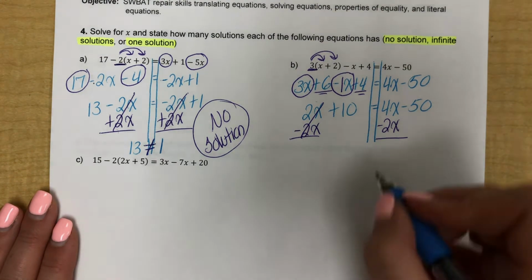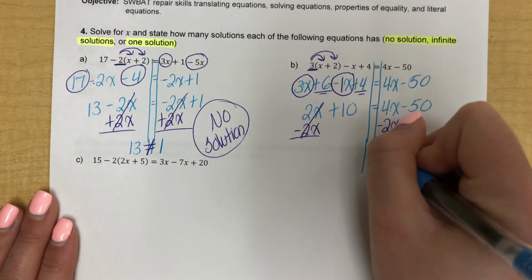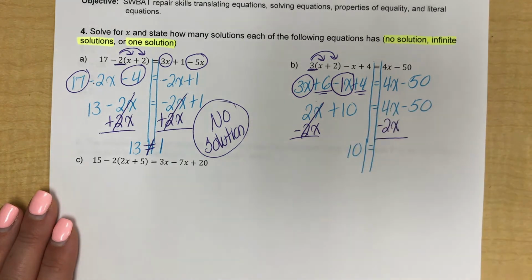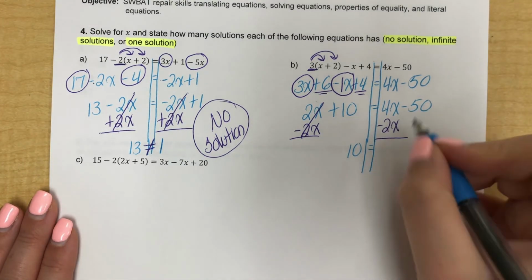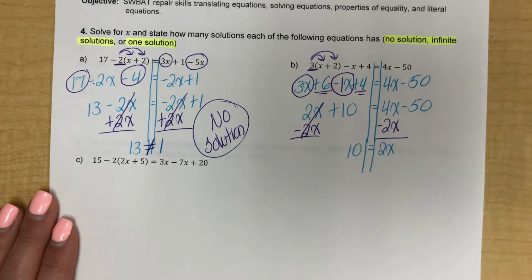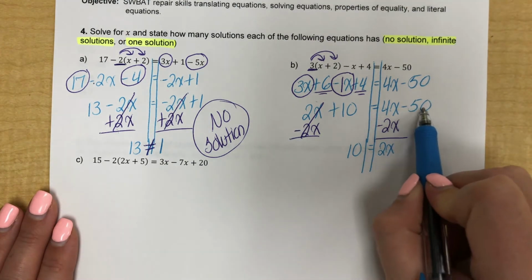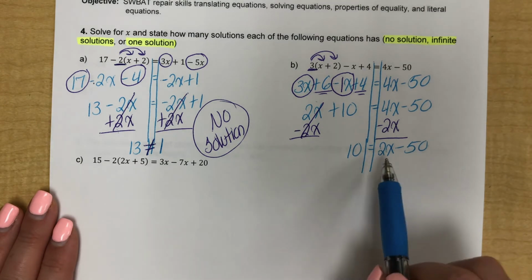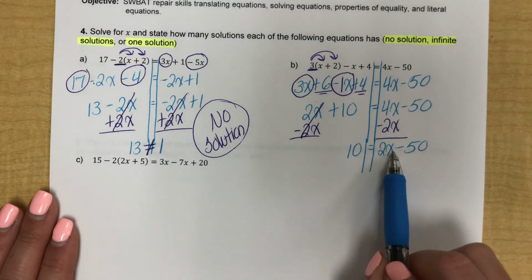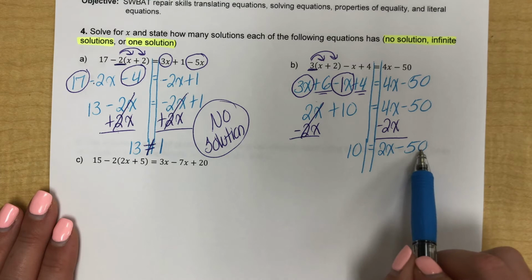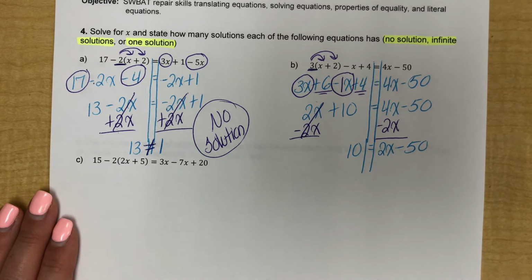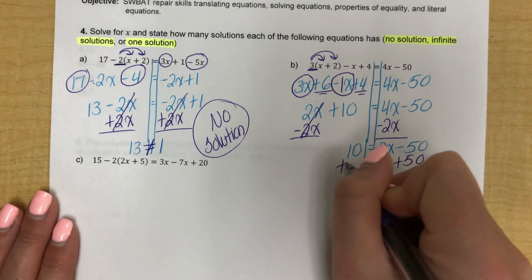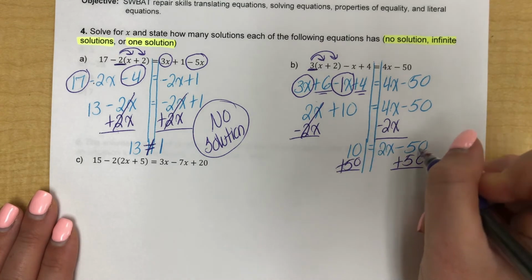Here we go. I'm going to bring my train tracks down a little bit further. All I have left now is a 10 on the left. 4x minus 2x is 2x, so now I have a 2x. And then minus 50. Minus 50, I just bring that down. Now that all my x's are on the right-hand side, I'm going to move my numbers to the left-hand side. So the opposite of subtracting 50 is adding 50. So I'm going to add 50 to both sides.